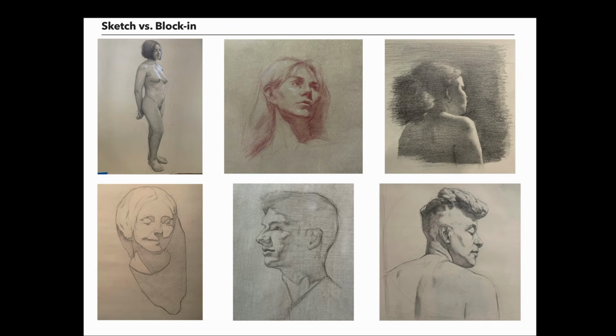Okay, everyone, let's go ahead and take a look at the visual difference between a sketch versus a block-in. The reason that I'm sharing this with you guys is because this is how I think about it. So you are welcome to disagree. I will not be offended. You can have your own thoughts about drawing and all that. This is how I clarify it for myself.